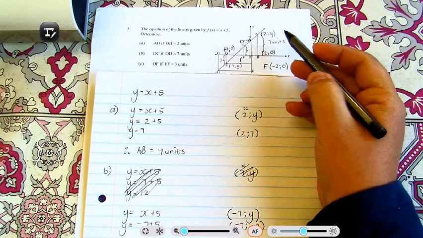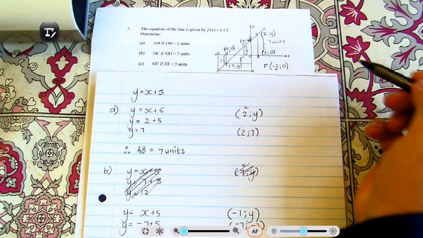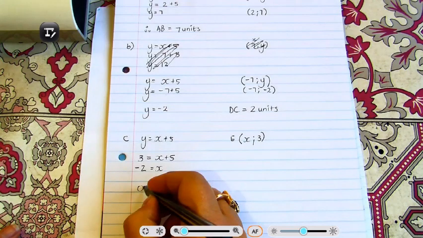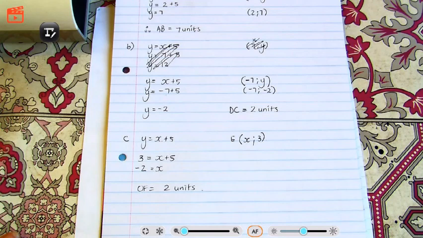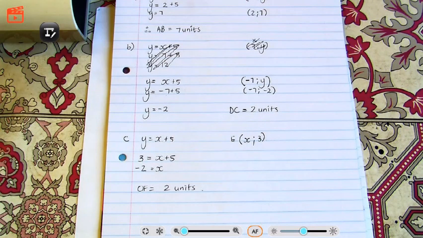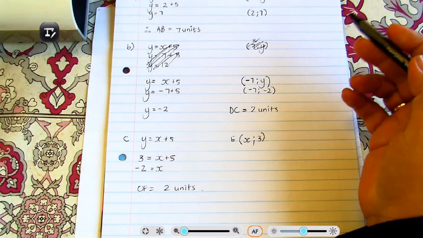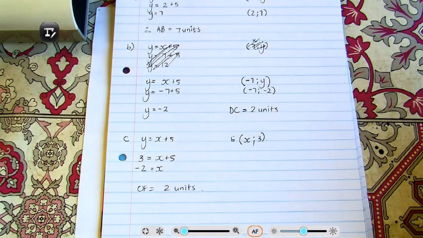So for number C, OF is equal to 2 units. Okay, I hope that makes sense to you guys. My apologies about number B. Just don't forget that you need to look at which side of the x and y axis it falls in to see if your coordinate is negative or positive. So don't make silly mistakes like me.